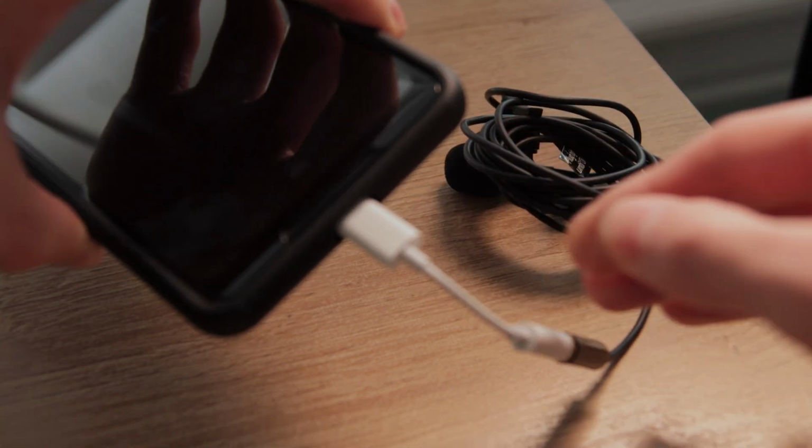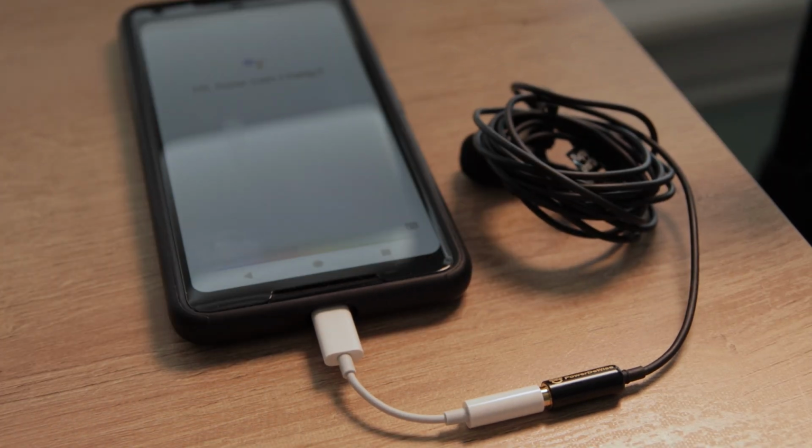And let's listen to an example of using the phone's built-in microphones versus using an external microphone.